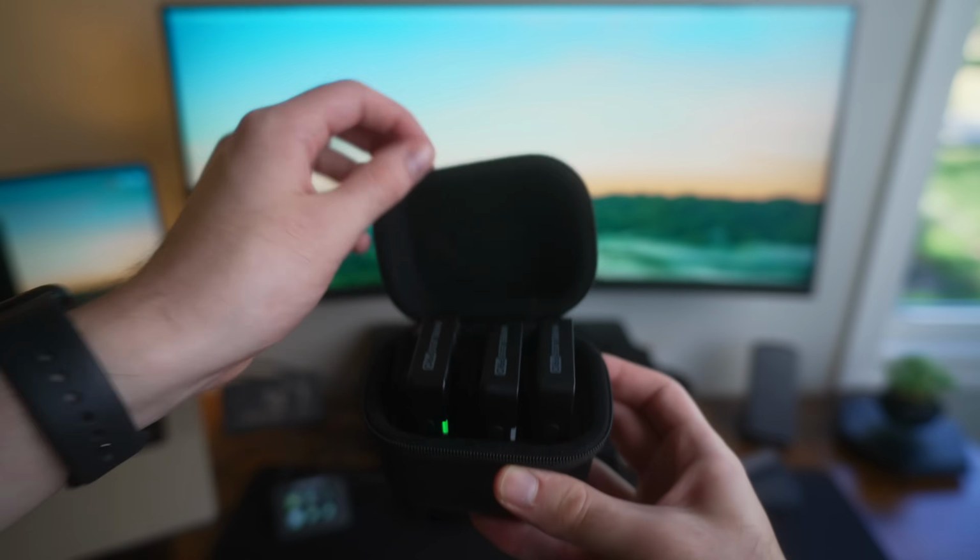Next is probably what's most boring to me, which is audio. But tell me what's more watchable here. Bad quality audio with good quality video, or bad quality video with good quality audio. I know what my answer is. Audio is important. I like to use these Rode Wireless Pros.